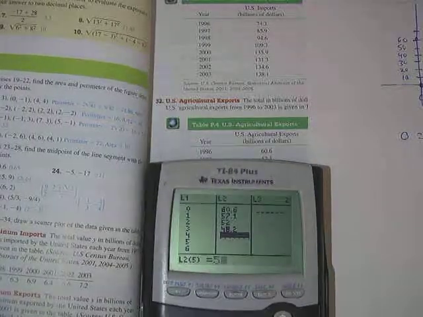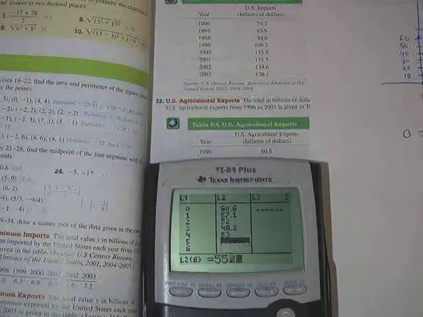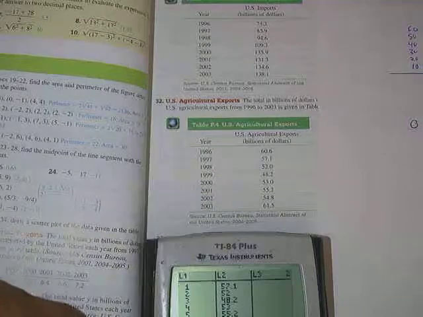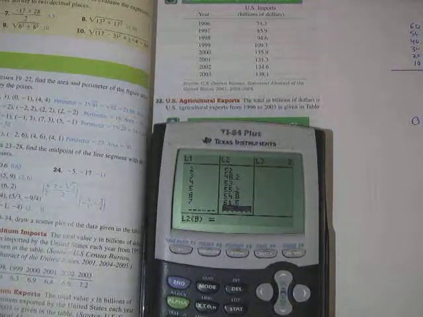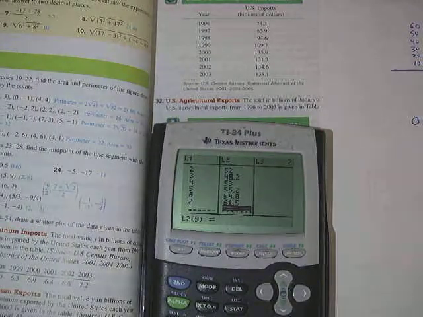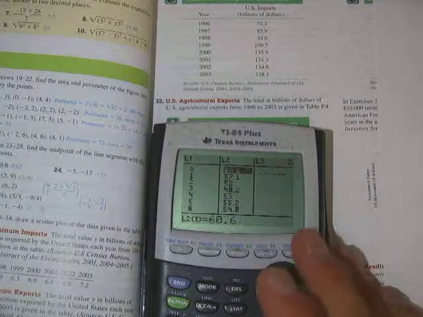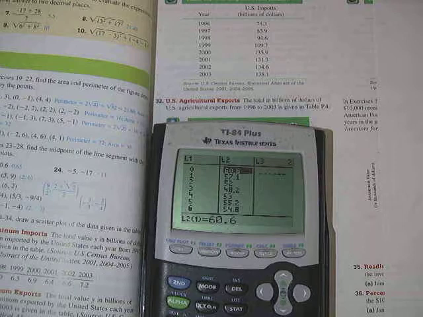And then on our list 2, we'll put the other data. We have 60.6, 57.1, 52, 48.2, 53, 55.2, 54.8, and 61.5.